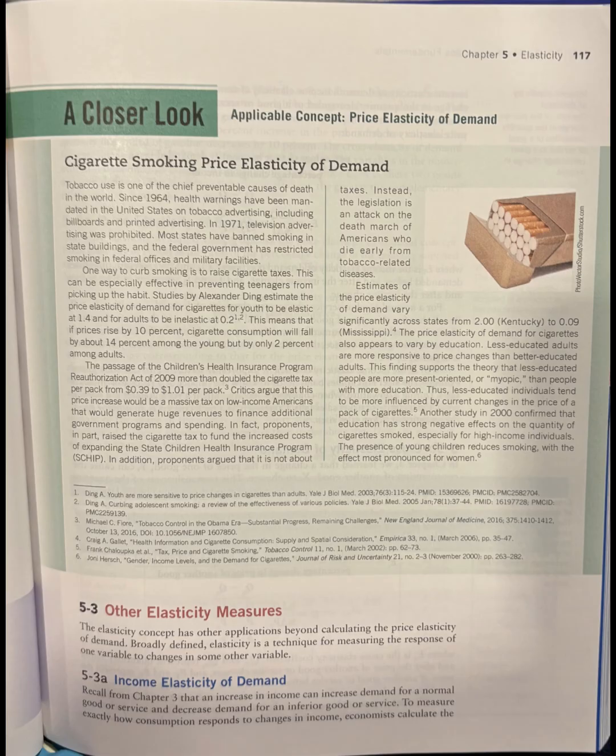Critics argue that this price increase would be a massive tax on lower-income Americans that would generate huge revenues to finance additional government spending. In fact, proponents in part raised the cigarette tax to fund the increased cost of expanding the state children's health insurance program.